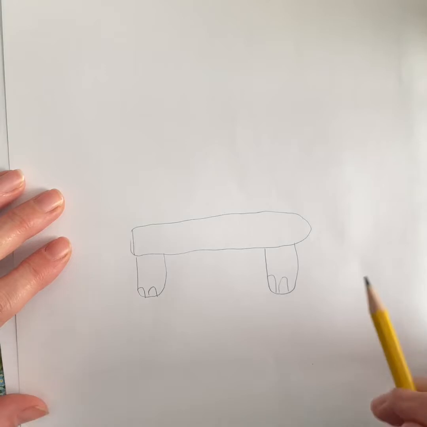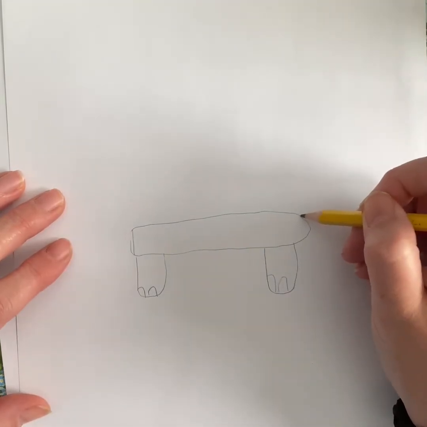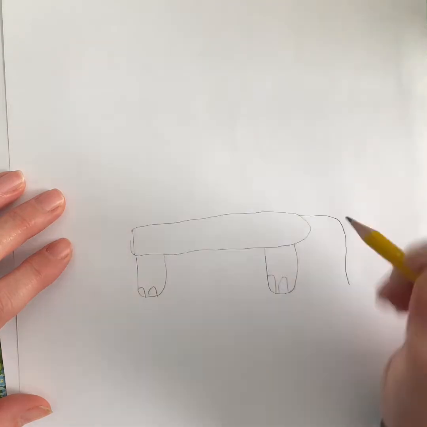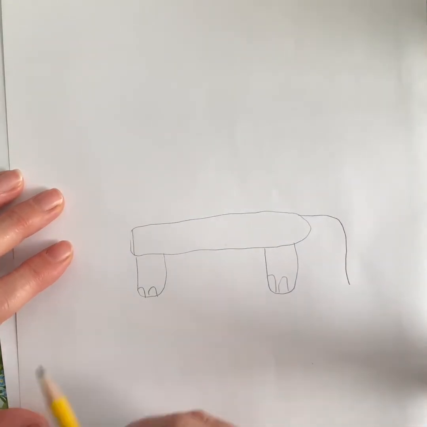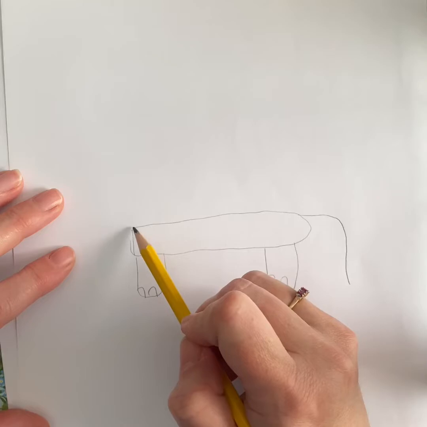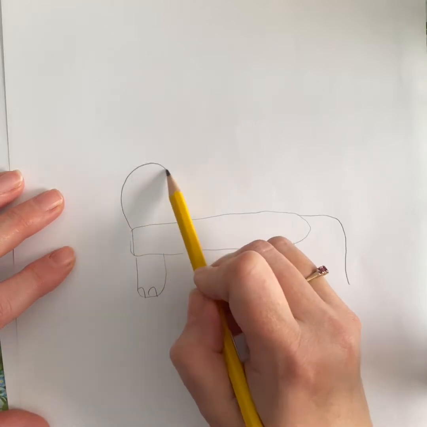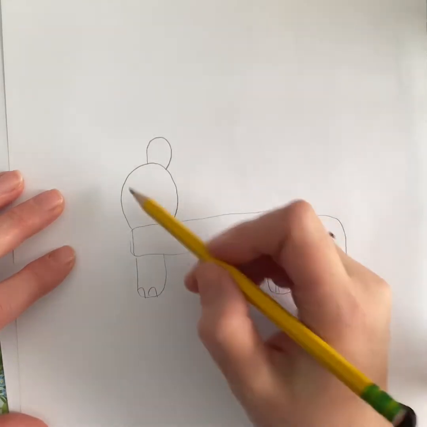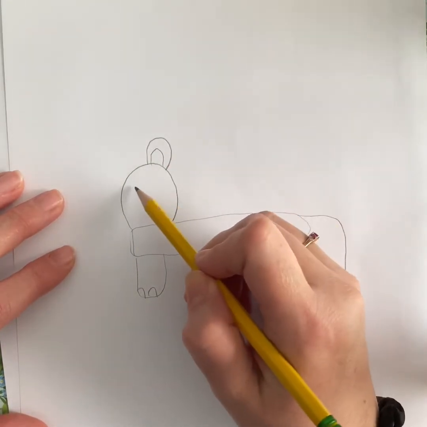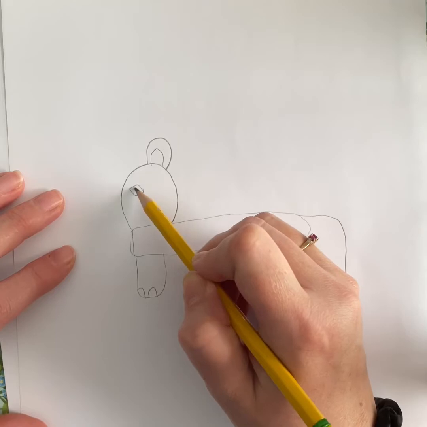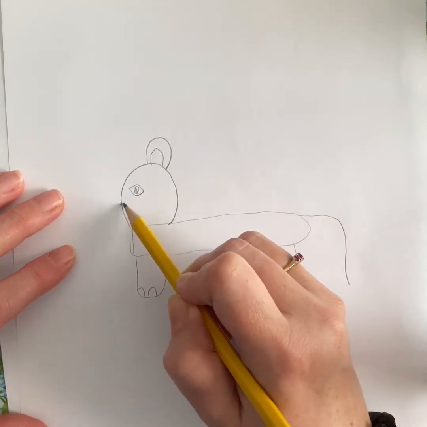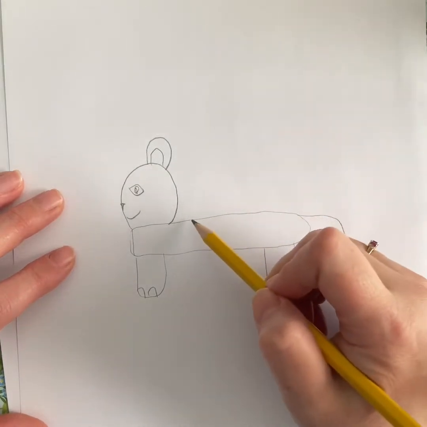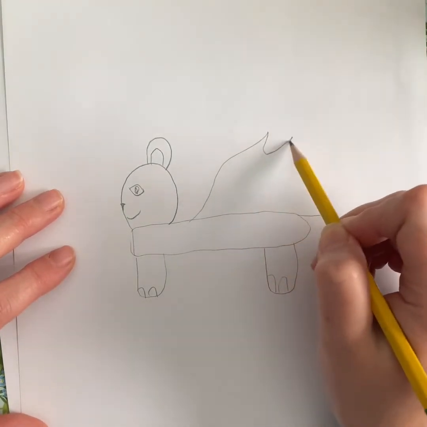Okay, so I'm just gonna do a long skinny tail, and let's do a head with some little round ears. My eyeball. I'll put a nose kind of like a bear. And I think I'm gonna have it have wings.